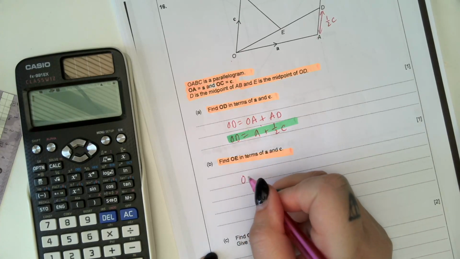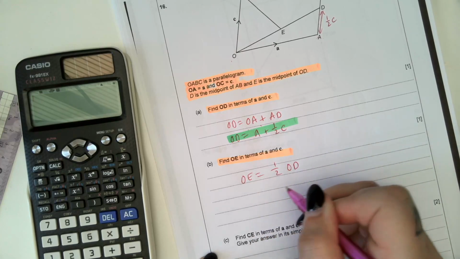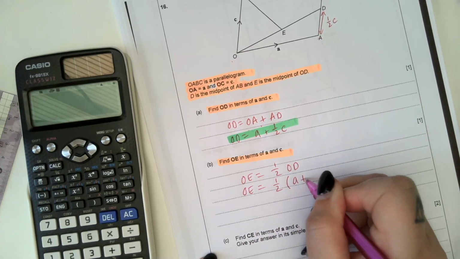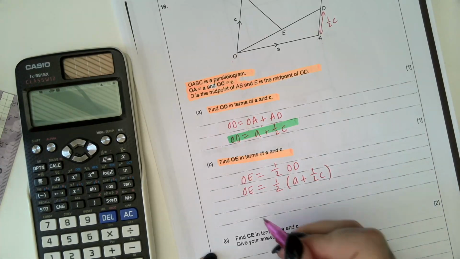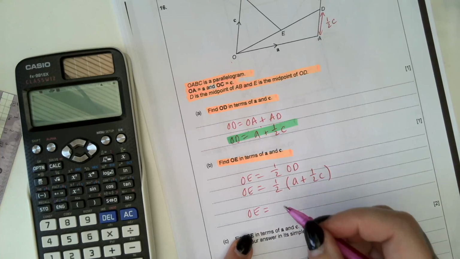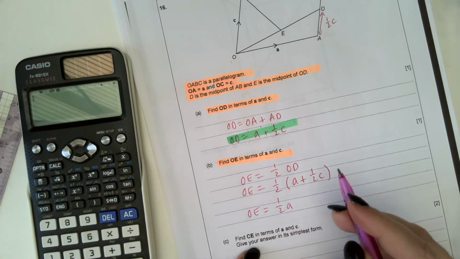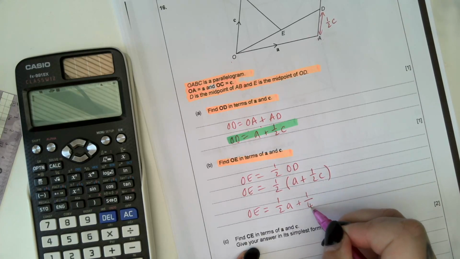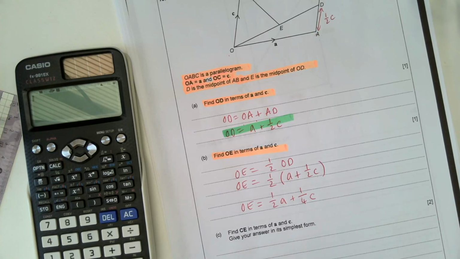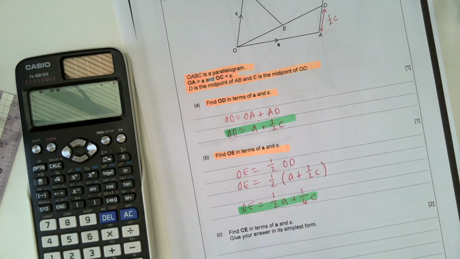So O to E is a half of a plus a half c. So O to E is half times a, which is a half a, and then a half times half c, which is a quarter c. So that's our vector O to E.